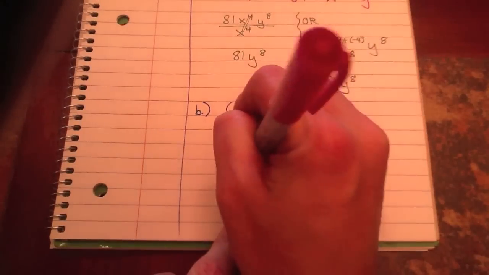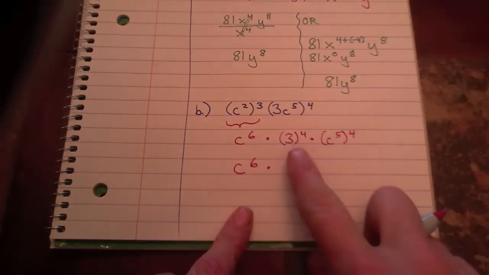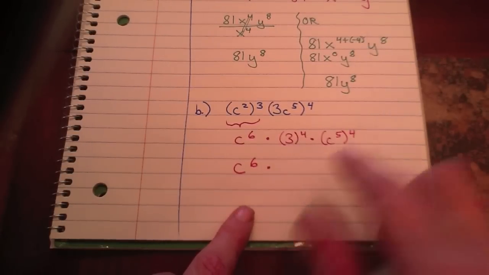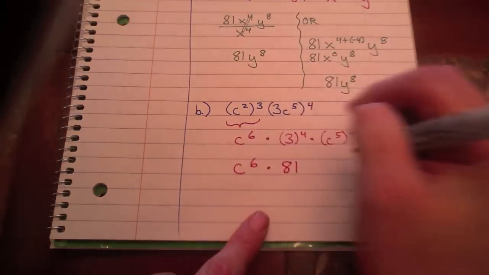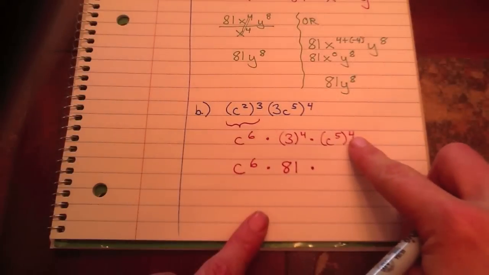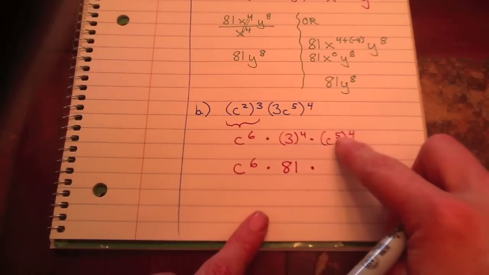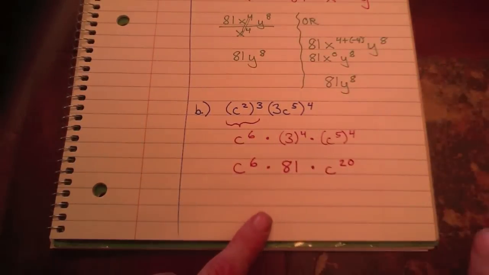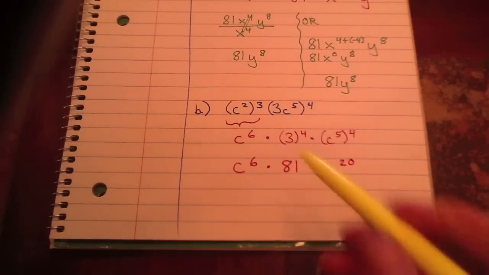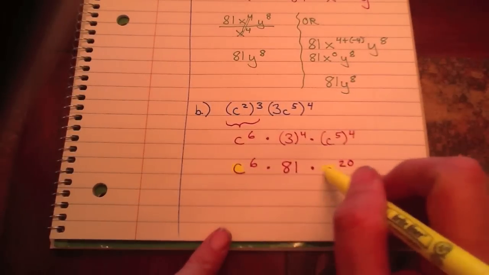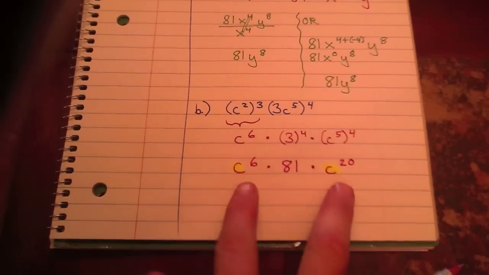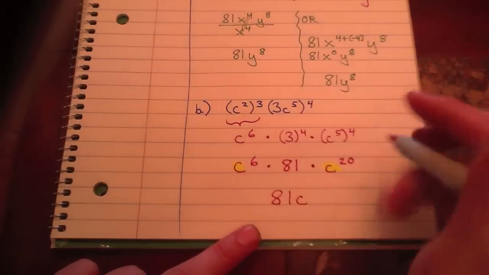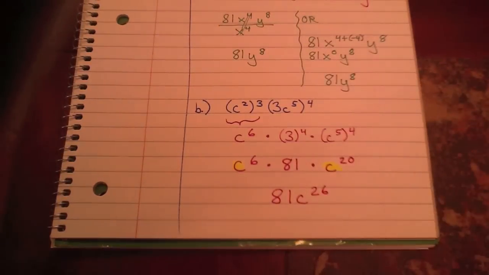So now I have c to the sixth times, again, 3 times 3 times 3 times 3, which ends up being 81, times c to the 5, and it's 5th power 4 times, so 5 times 4, which is 20. Now I have these like bases. Once I have those like bases, I can add those exponents. So I end up with 81 c to the 20 plus 6, which is 26, and that is simplified.